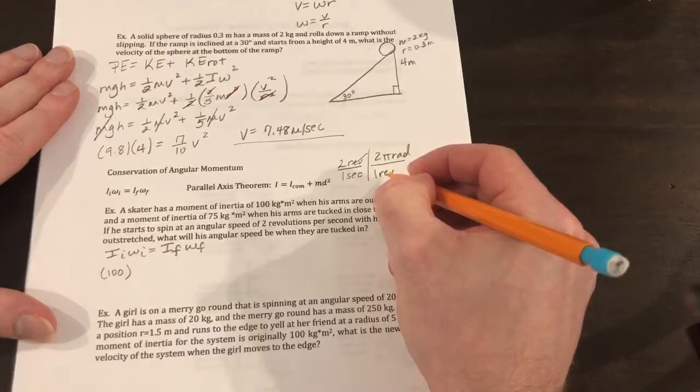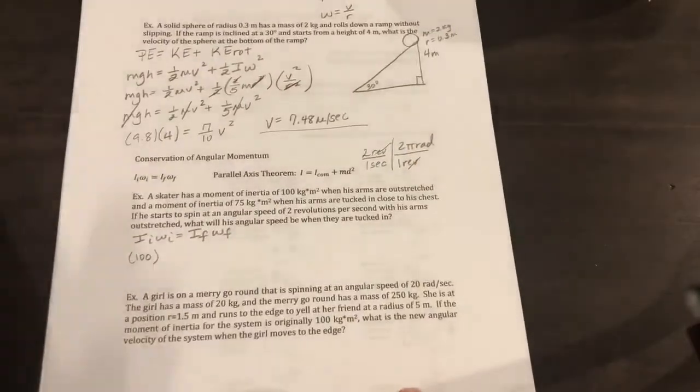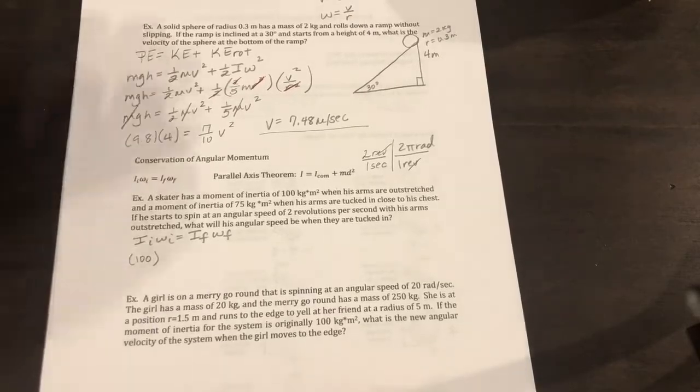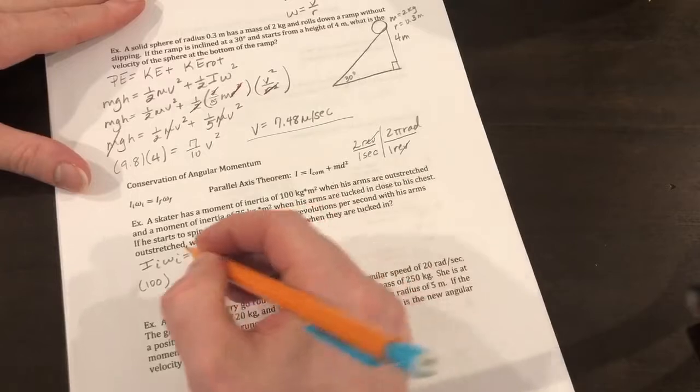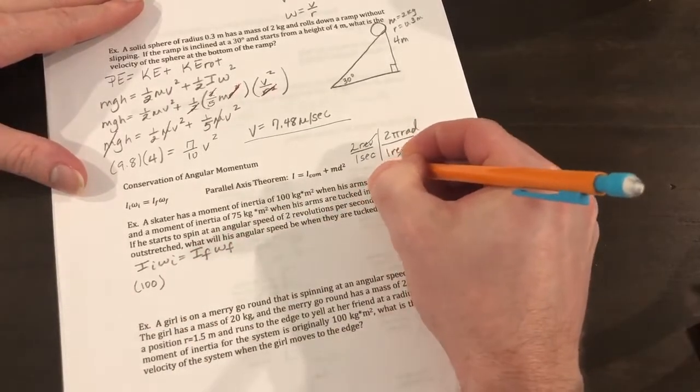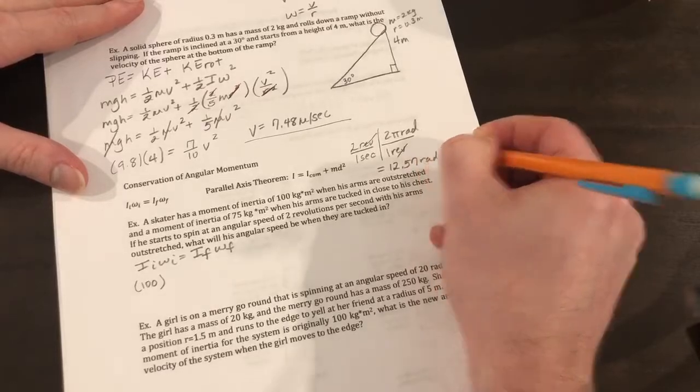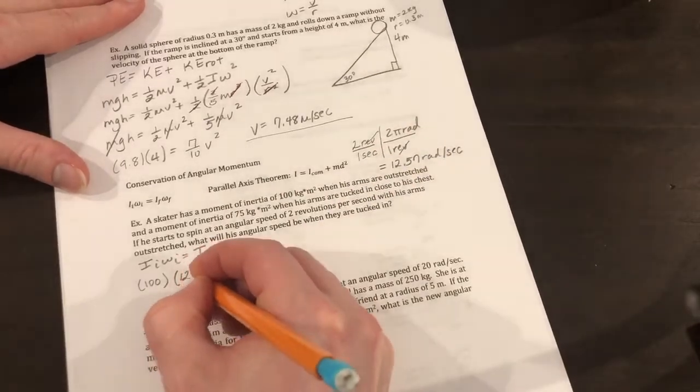So that puts me in radians per second. So pi times 2 is 12.57. Okay, so you get 12.57.